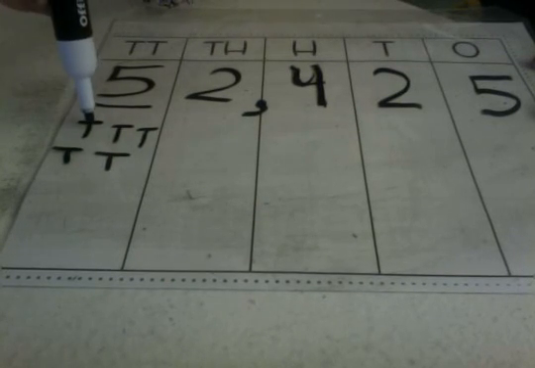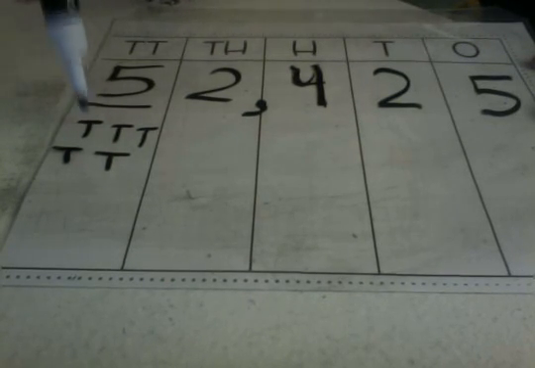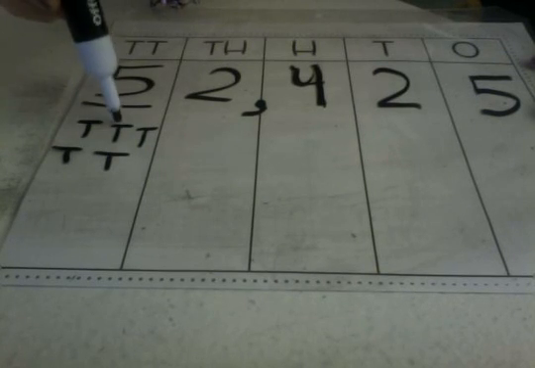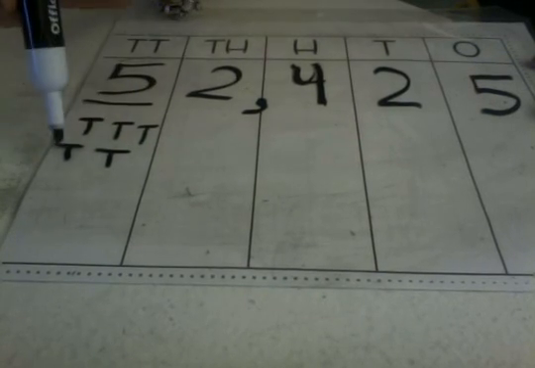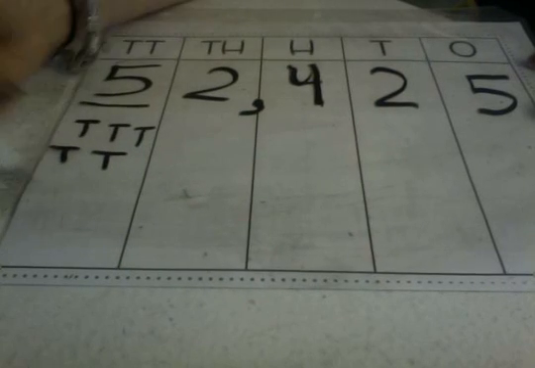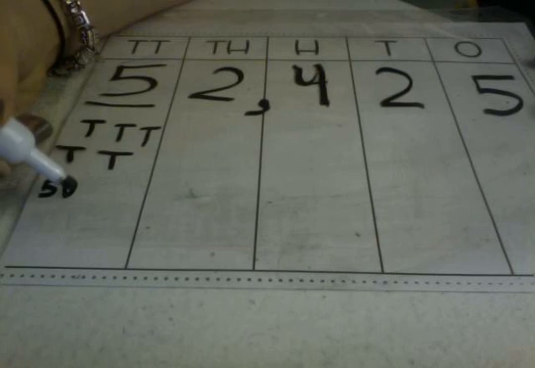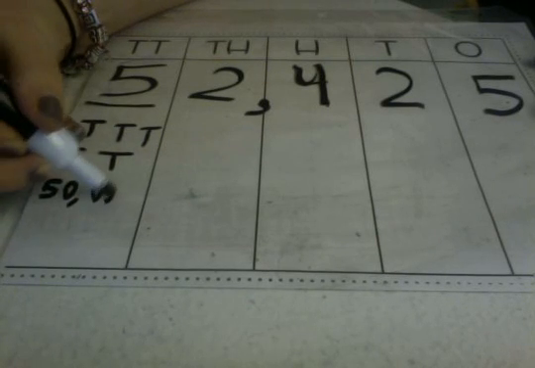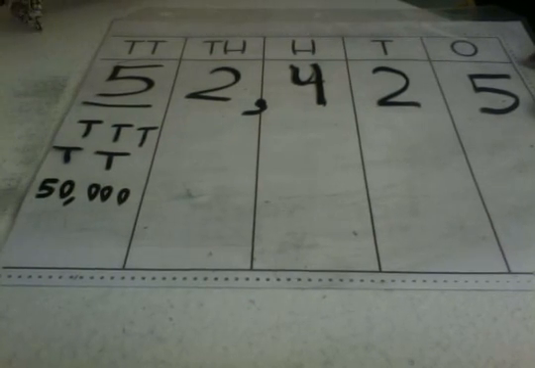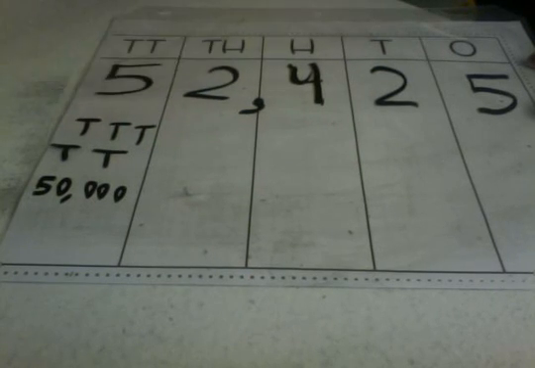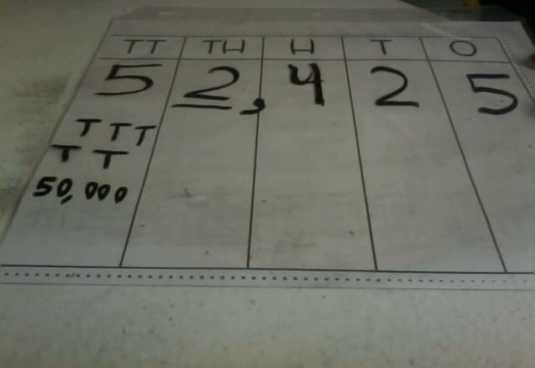So 10,000, it's kind of like counting by tens. 10,000, 20,000, 30,000, 40,000, 50,000. So we've got 50. Write out the number 50, comma, 1,000, so we got 3 zeros. So 50,000. Now let's take a look at this 2 here.